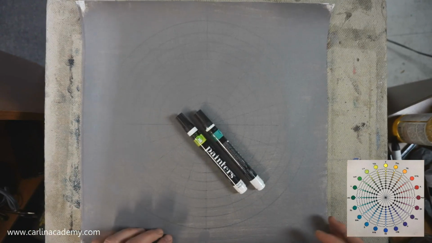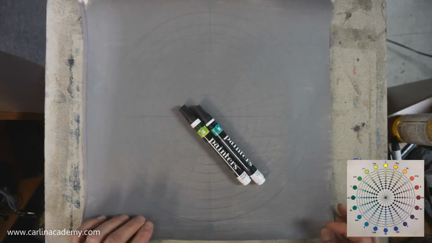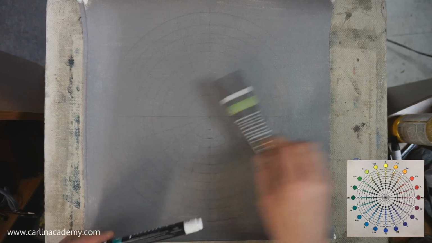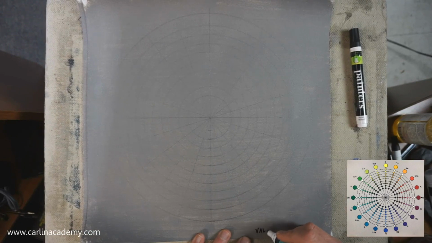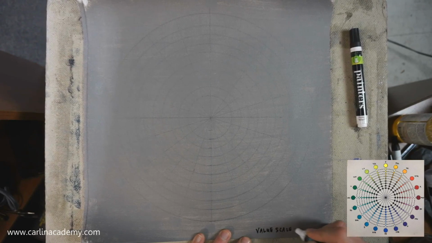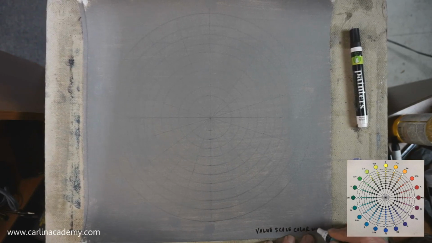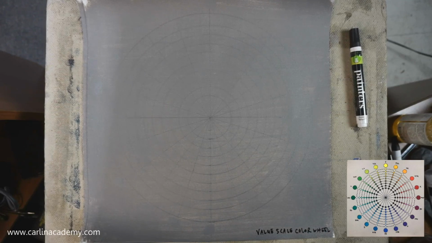So that's the first thing I'll do, is at least mark the value scale color wheel. And mark the hues around.